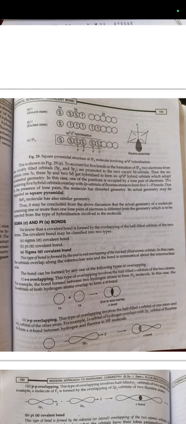Thus, it may be concluded from the above discussion that the actual geometry of the molecule containing one or more lone pairs of electrons is different from the geometry which is expected from the type of hybridization involved in the molecule.